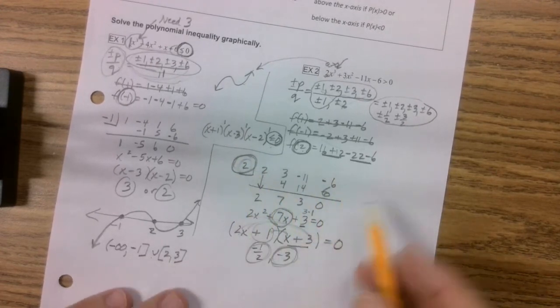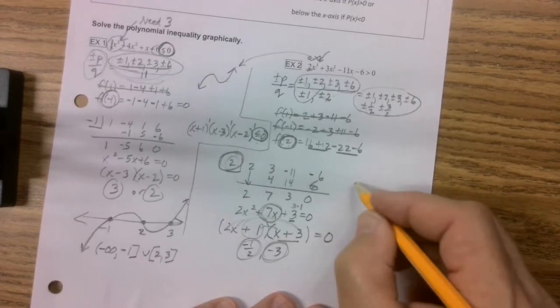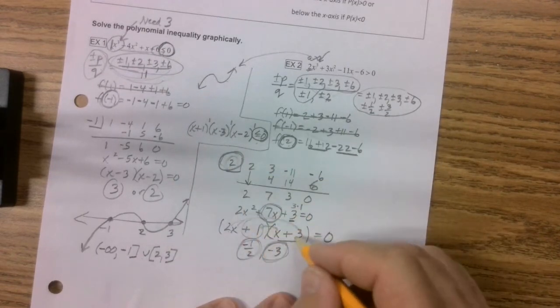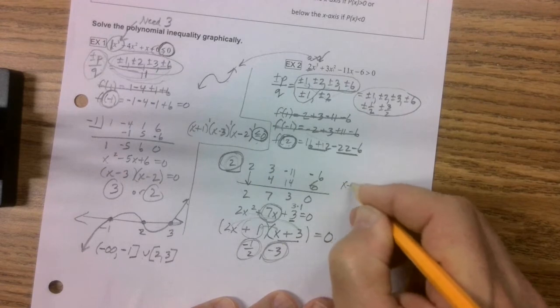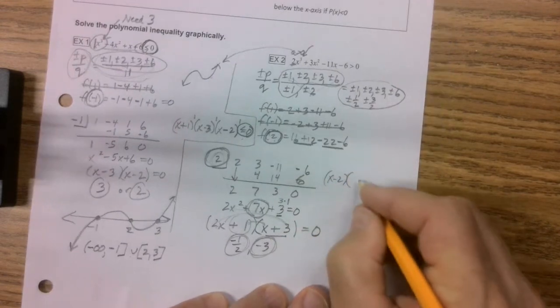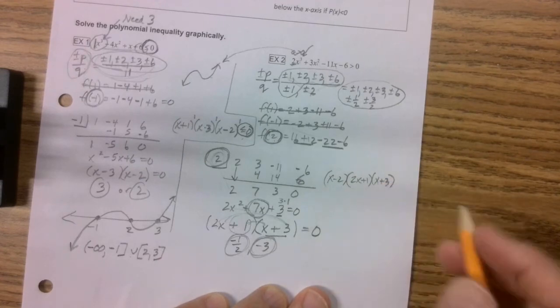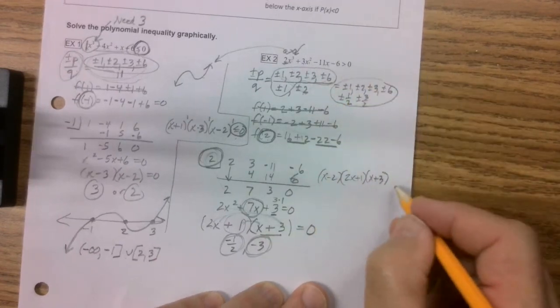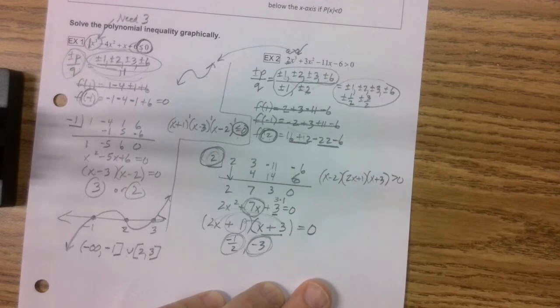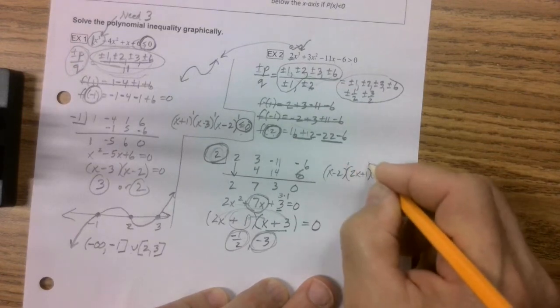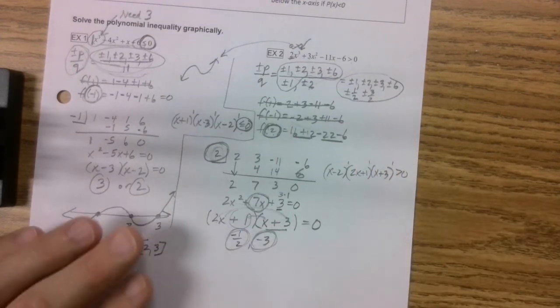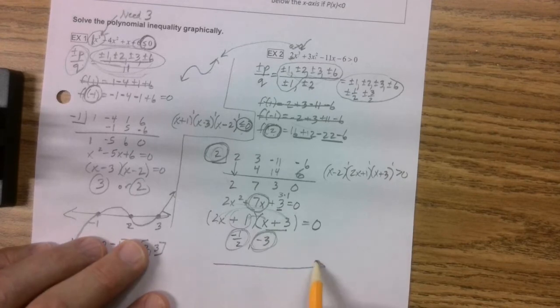Again, I don't want to confuse you, but to figure out whether it bounces or goes through, I would write this if I was asked to, 2x plus 1, x plus 3, and again, that the original is greater than 0, which means this is a 1, that's a 1, that's a 1, which means it goes through all of these zeros.